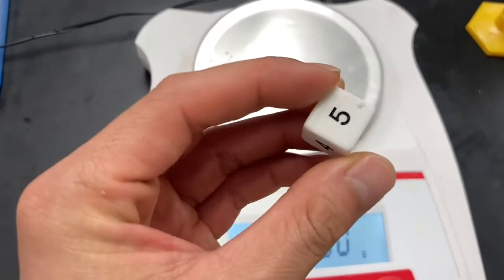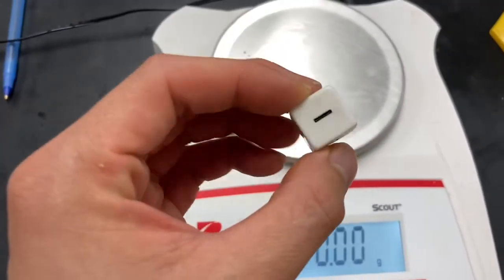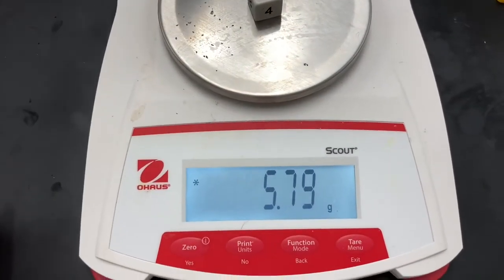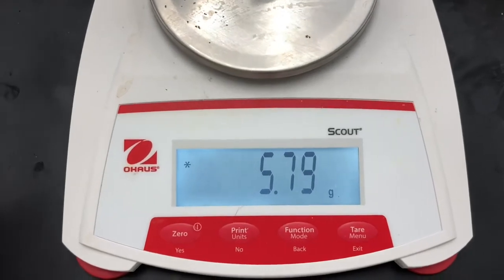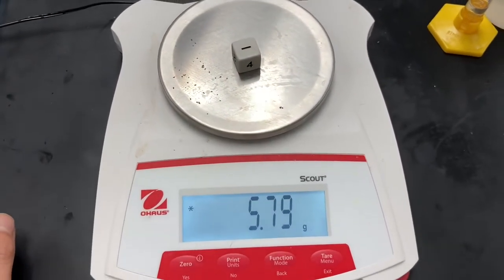And then our last item, we have a die, right? Singular is considered a die, not dice. So we're going to take the mass of the die here. And that'll be about 5.8 or 5.79 grams. That's the mass of the die.